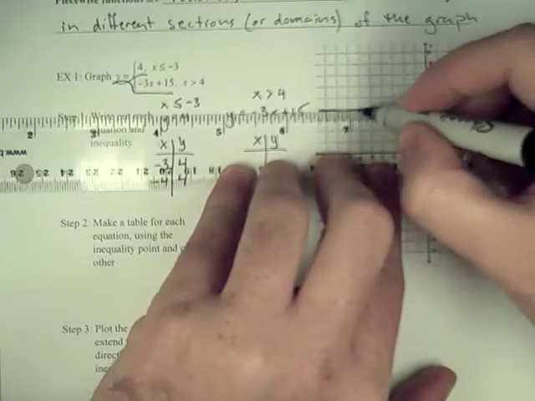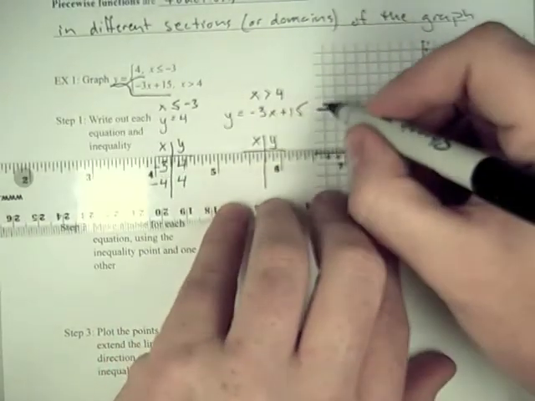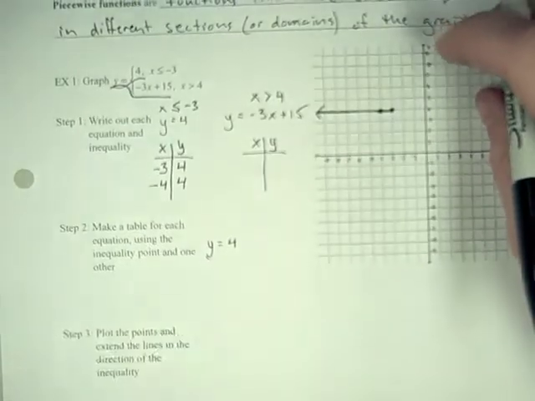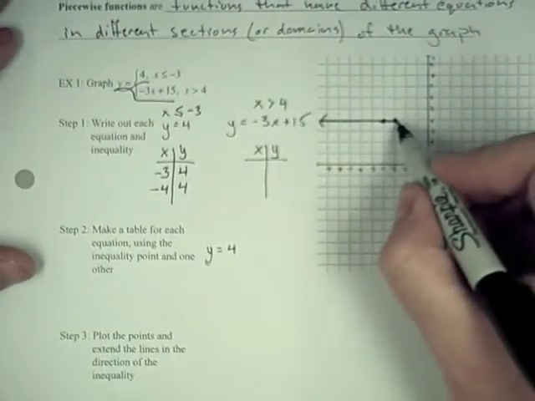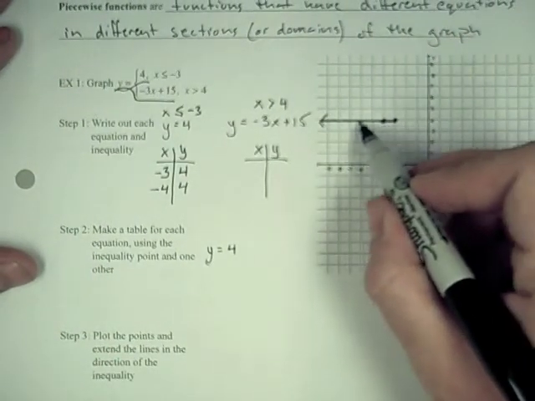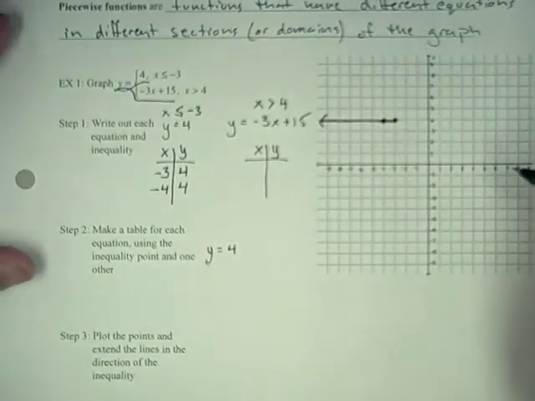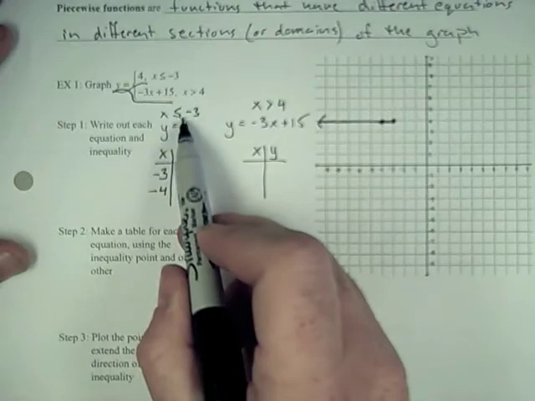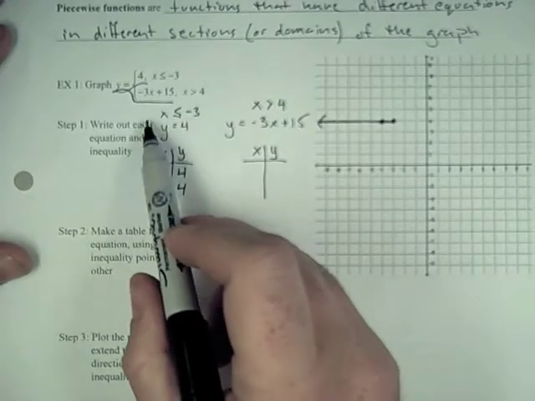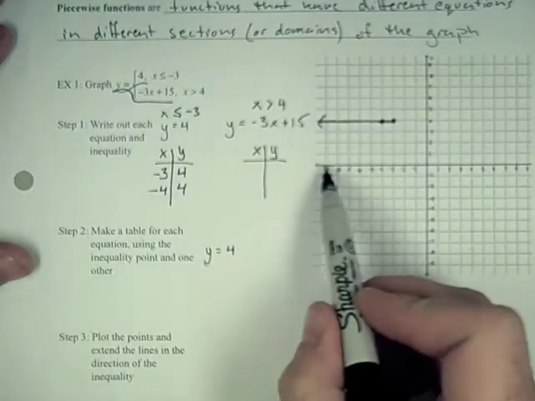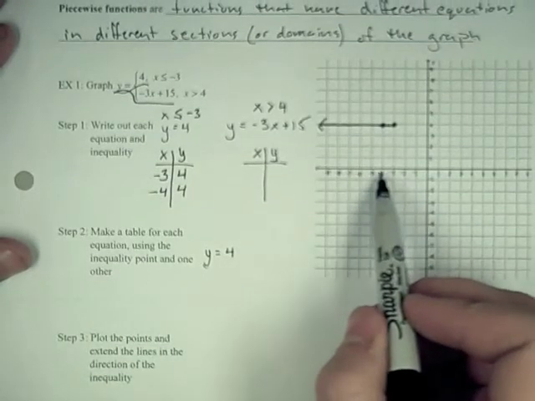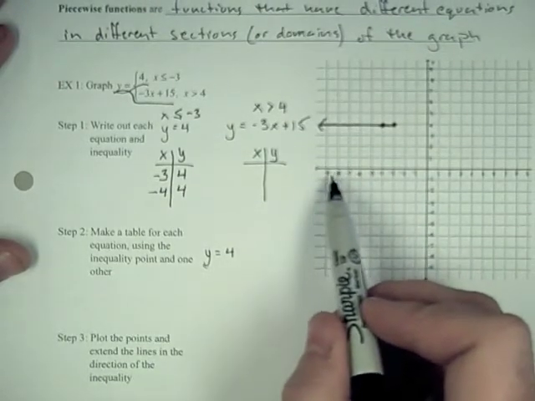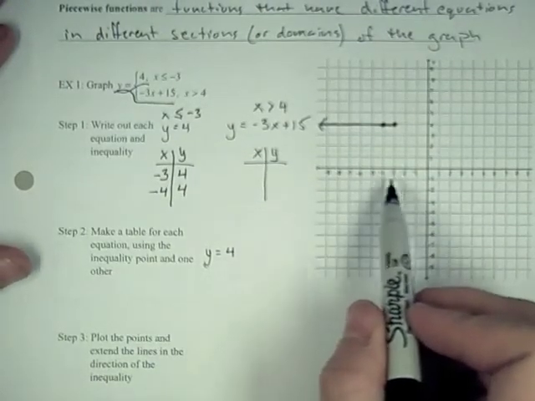Continue to the left. Now there are a couple of reasons why we go to the left. One, we started at our first point and we went towards our second point. That's one reason to go to the left. The other reason is that x here is less than or equal to -3. And the less than side is to the left. So we've got -3, -4, -6, -9. Those are all numbers that are less than -3.